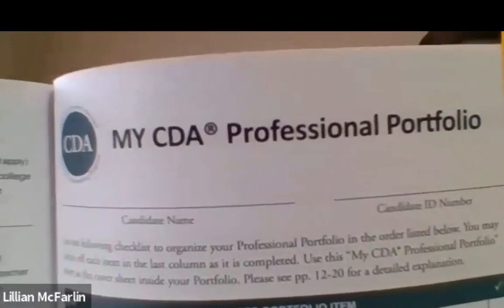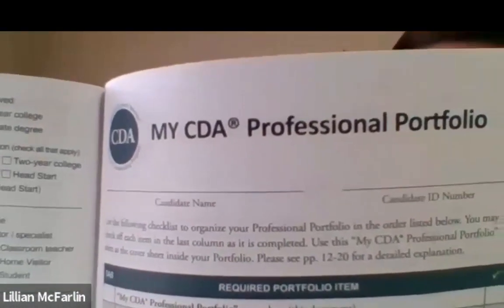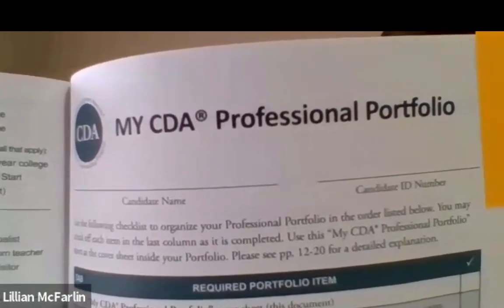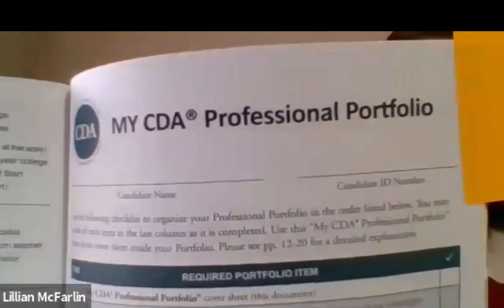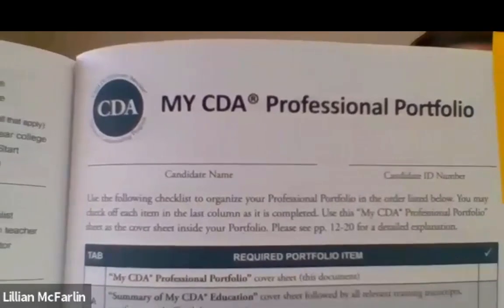Do you have your yellow book? If you do, open up to page 133. And 133 says My CDA Professional Portfolio. This is one of the pages I had asked folks to print out.